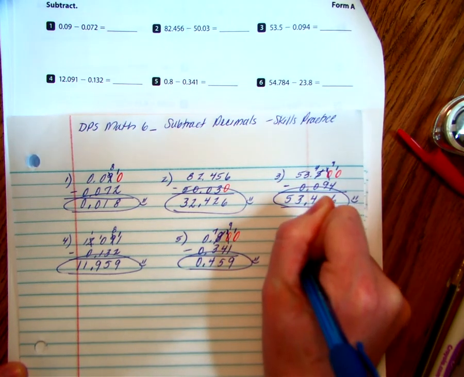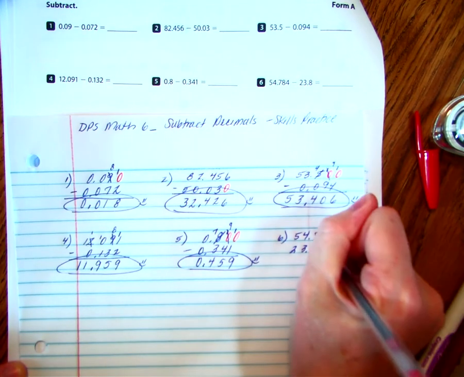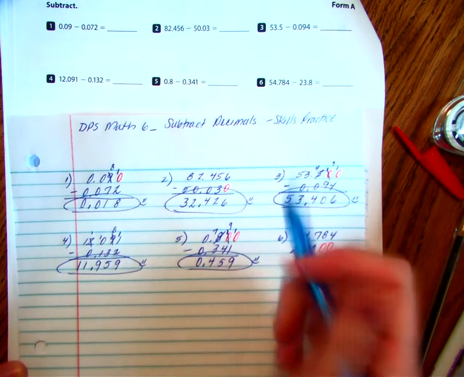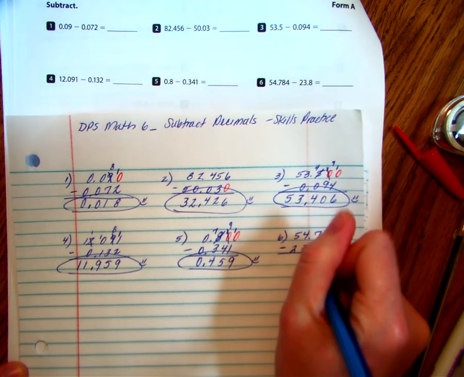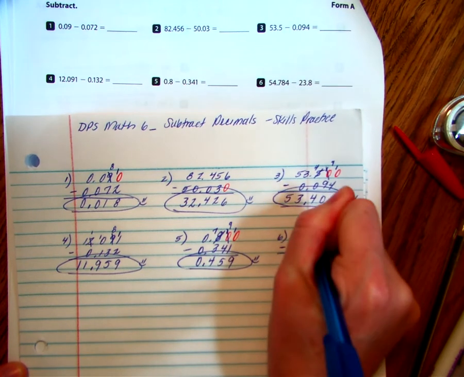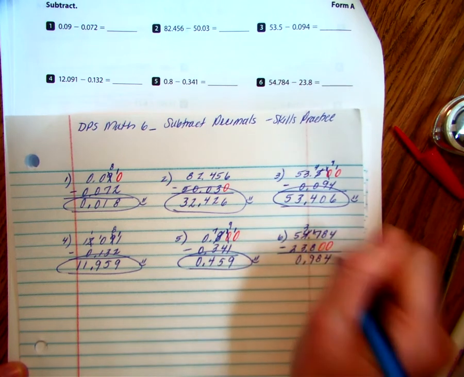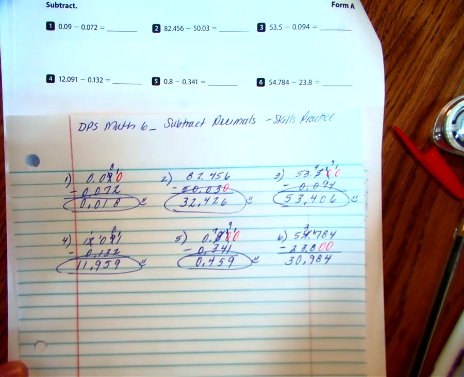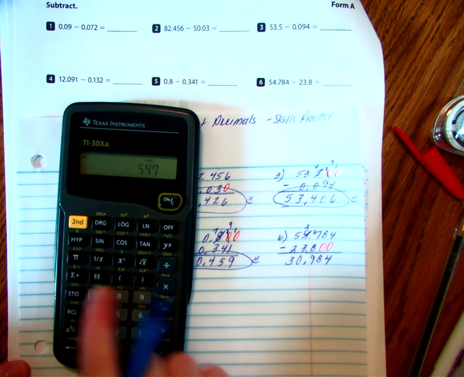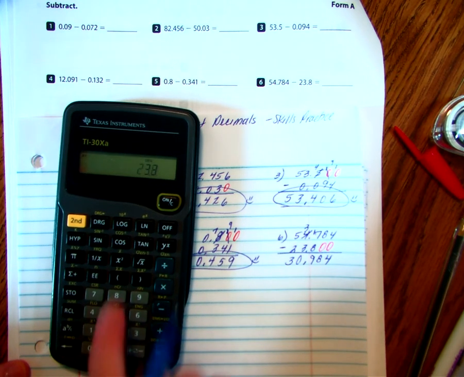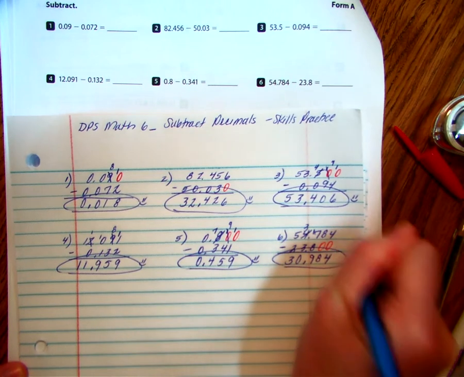0.784 minus 23.8. Oh, if you were bored earlier, you're not bored now, because they gave us enough decimal problems today. Okay, that's not going to work. So we're going to borrow from that guy. I want to say that's 9. Drop down. 3 minus 3 is 0. Let's see if I did that right. 0.784 minus 23.8. We did it. Happy answer.